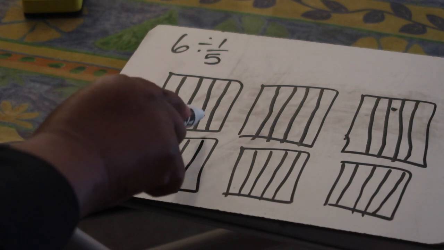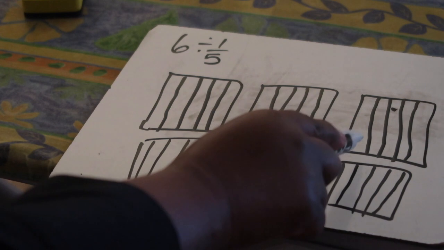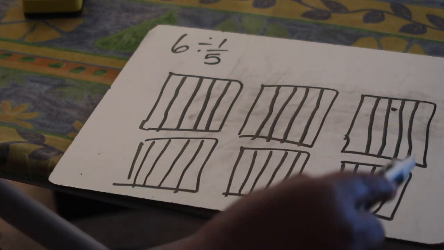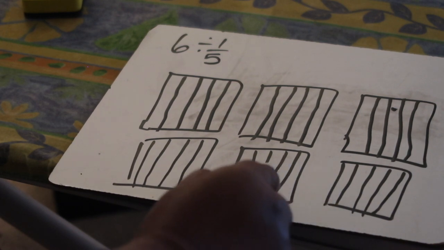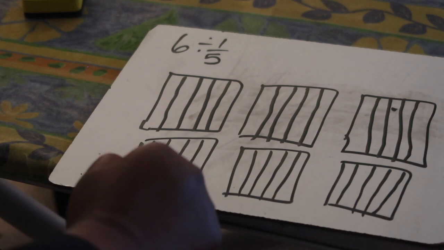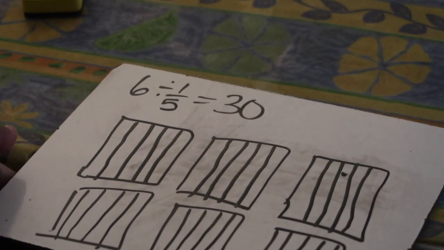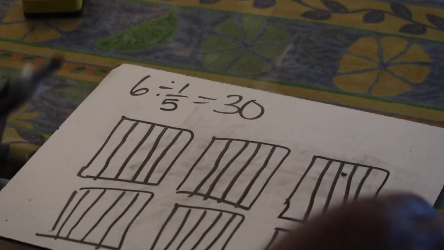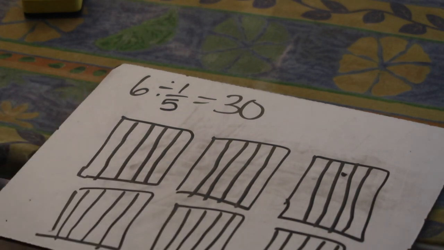1, 2, 3, 4, 5, 6, 7, 8, 9, 10, 11, 12, 13, 14, 15, 16, 17, 18, 19, 20, 21, 22, 23, 24, 25, 26, 27, 28, 29, 30. So Jack and Jill are going to be able to make 30 stars with 6 sheets of paper.